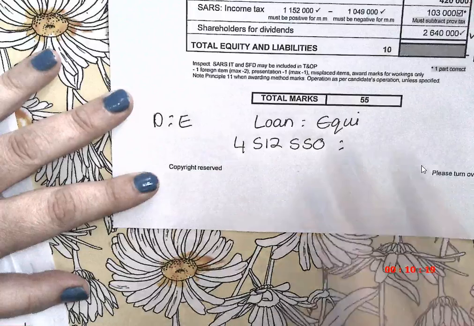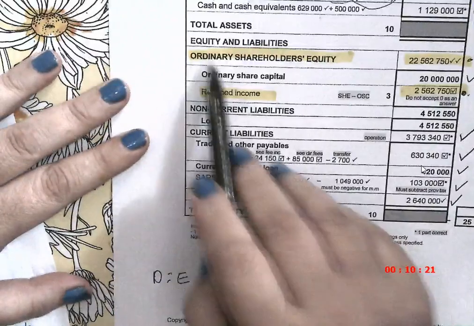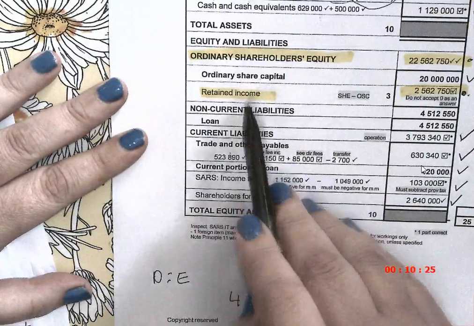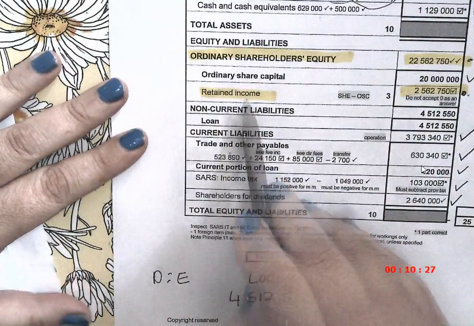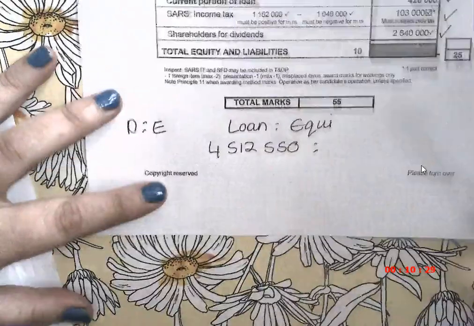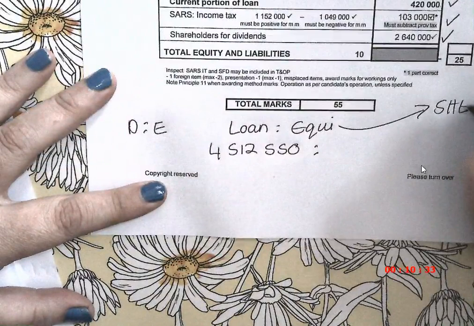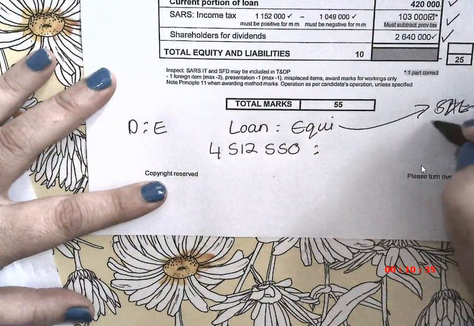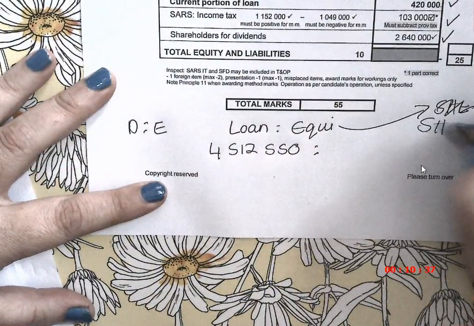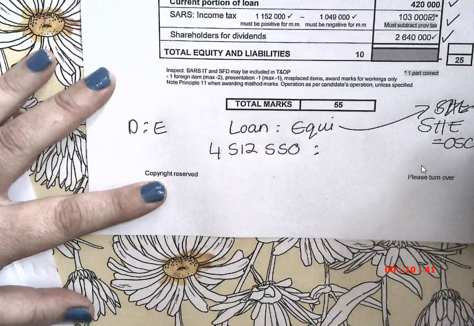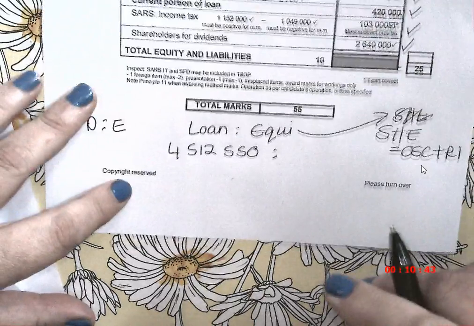What is your equity? Now if you go look here, they tell you what is your equity. It's your ordinary share capital and retained income. So in other words, that equity is your SHE, which is equal to your ordinary share capital and your retained income.